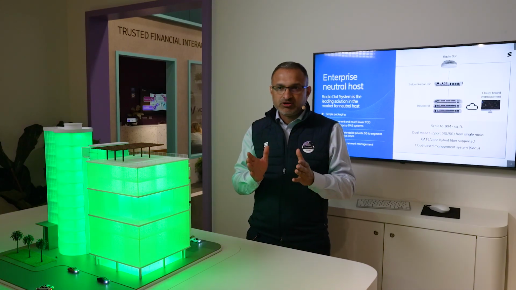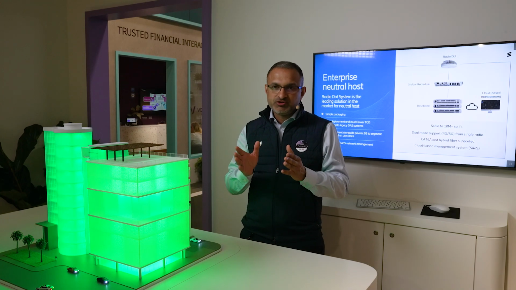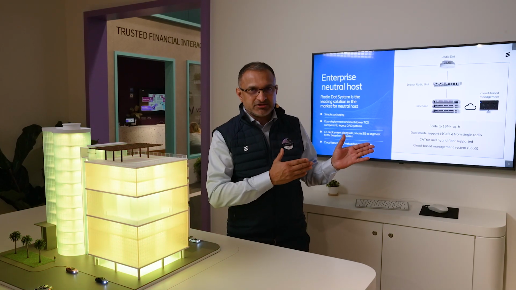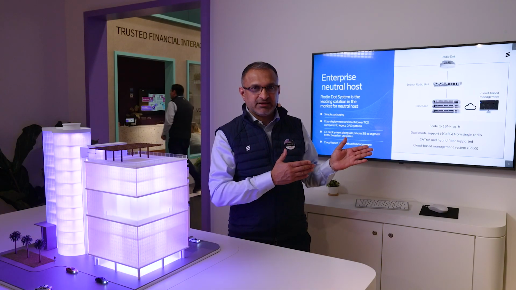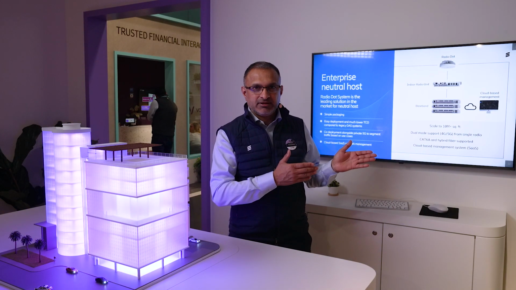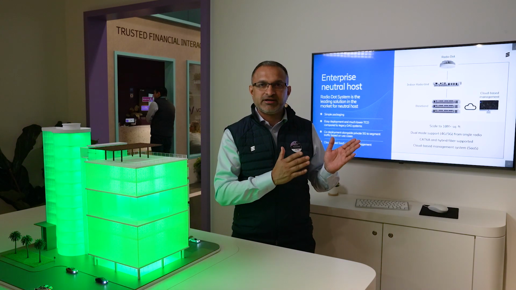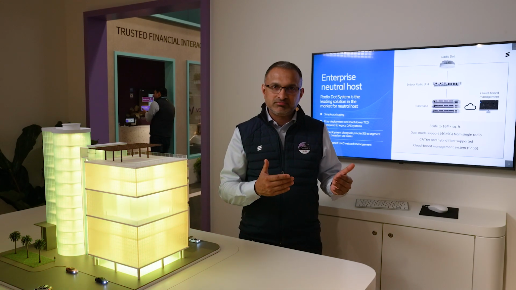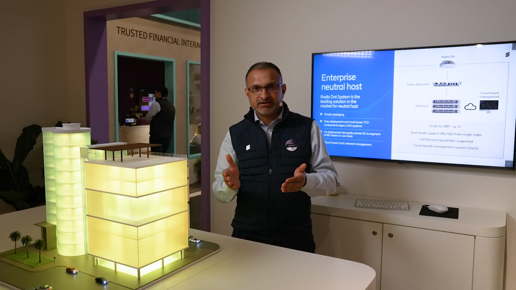Another important element of the enterprise neutral solutions from Ericsson is our Ericsson Indoor Manager. This is a cloud-based network management platform that is specifically designed for the enterprise. It allows the enterprise to self-perform day 0, day 1, and day 2 activities.